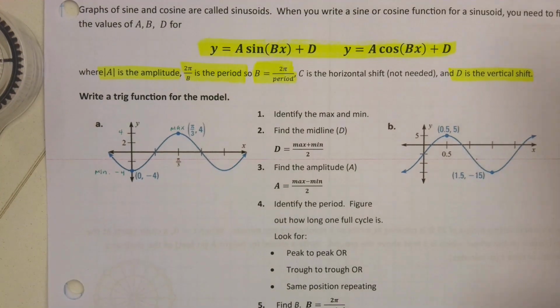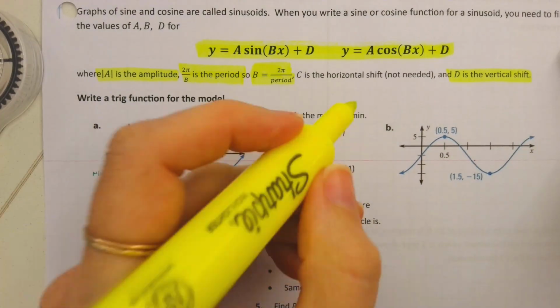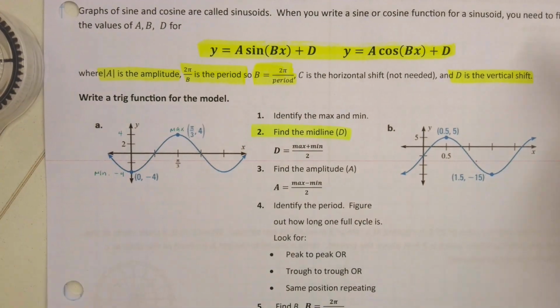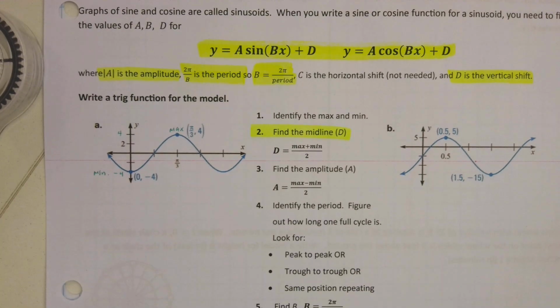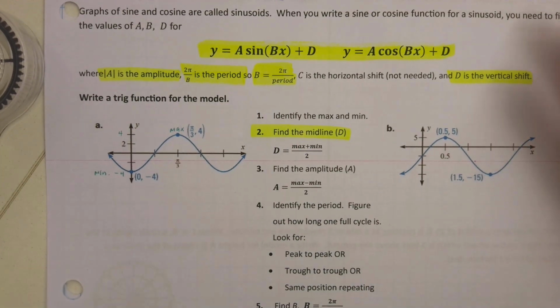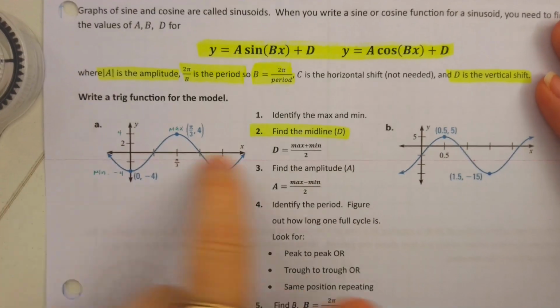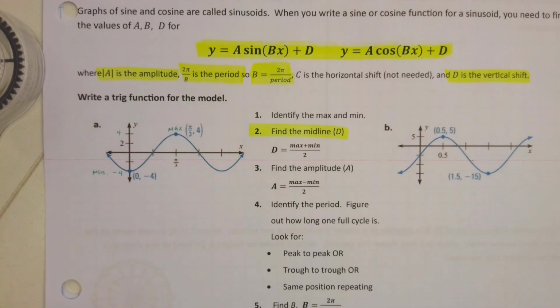So first thing I'm going to do is find the midline. The midline, normally it's at 0. We can actually see on this one that it is at 0, but I'm going to have us practice doing the calculation on this one.